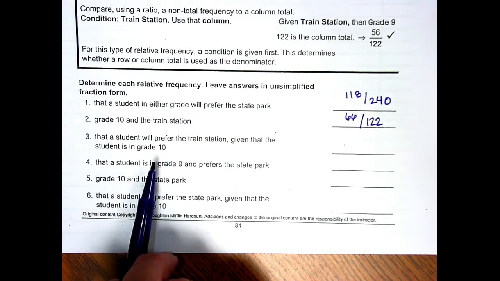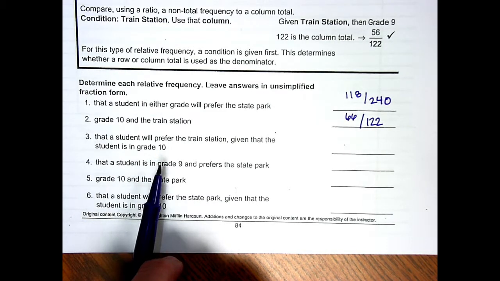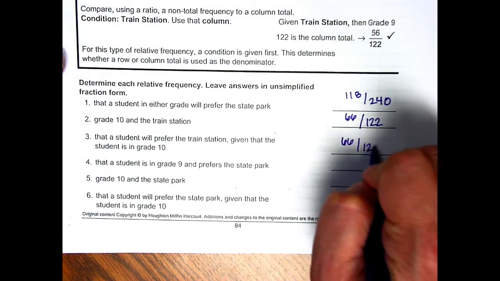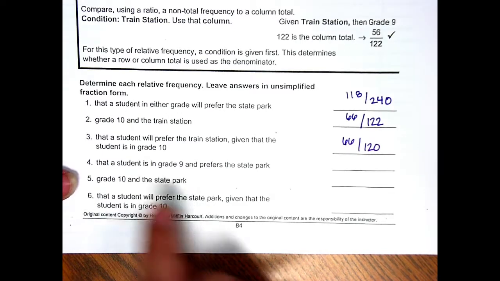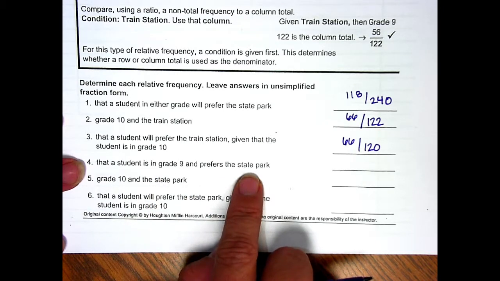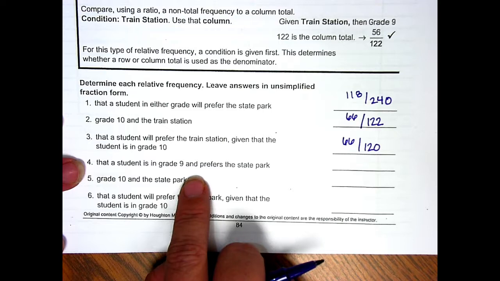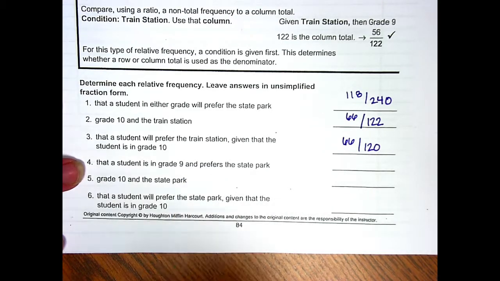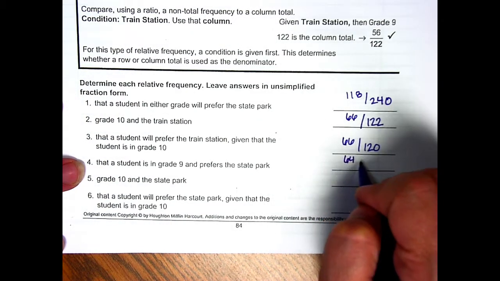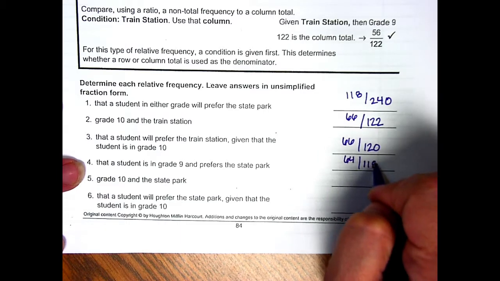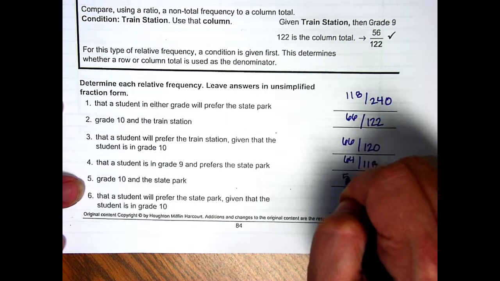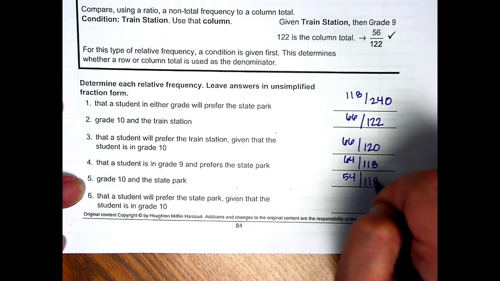Okay, that a student will prefer the train station given the student is in grade 10. So now we want to compare students who like the train station to students in grade 10. So that's going to change it to 66 over 120. Number 4 says that a student is in grade 9 and prefers the state park. So we want to compare this to the state park. So kids that like the state park in grade 9 are 64, and it's over 118.